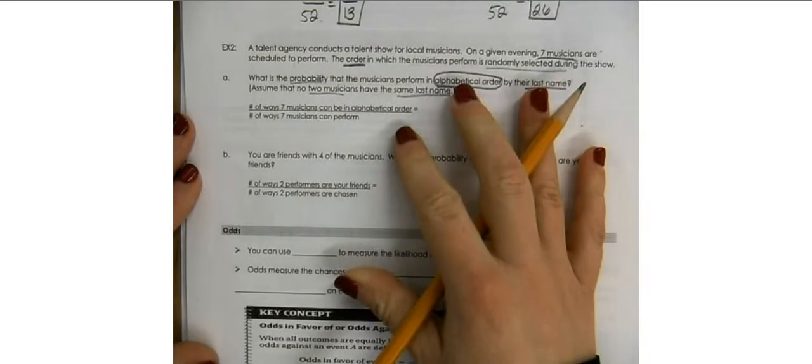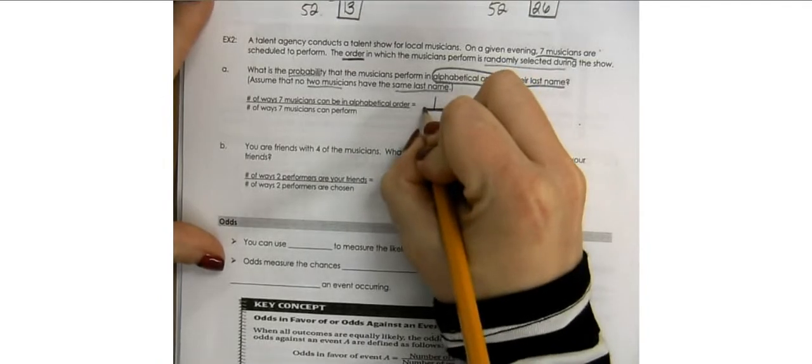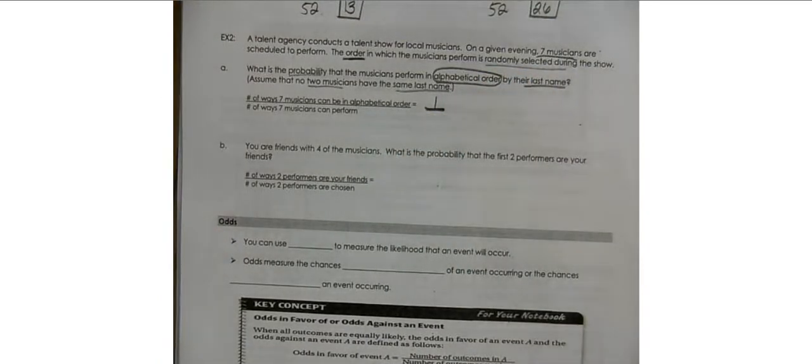Assuming, of course, that no 2 musicians have the same last name. So let's think about this. Alphabetical order means that we are going from A to Z, and there is only one way for that to occur, and that is alphabetical order. Think about your class rosters, putting everybody in alphabetical order in our class. There's only one way to do it. You start with your A's, you end with your Z's.